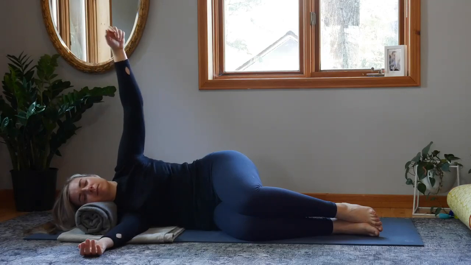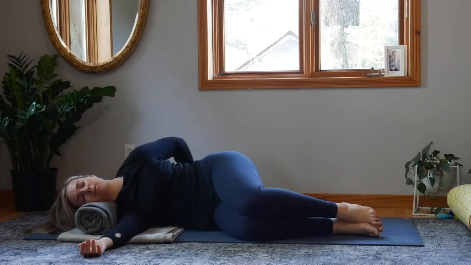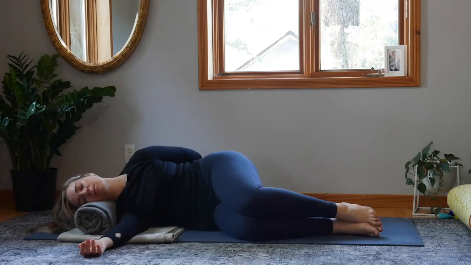Pause and reach your right arm behind your back. Proportionately, I'm able to close my fingers into a fist and rest my knuckles on the ground behind me. You may want to allow your arm to hang against your back and for your fingers to be loose.